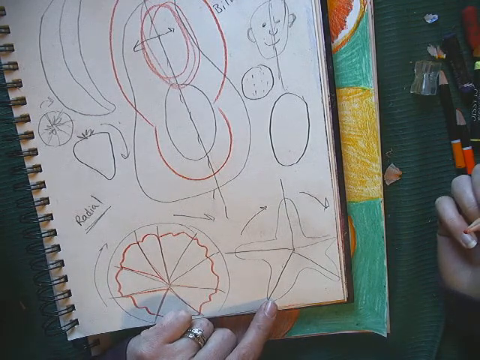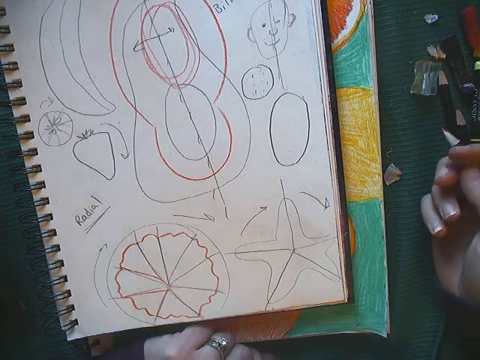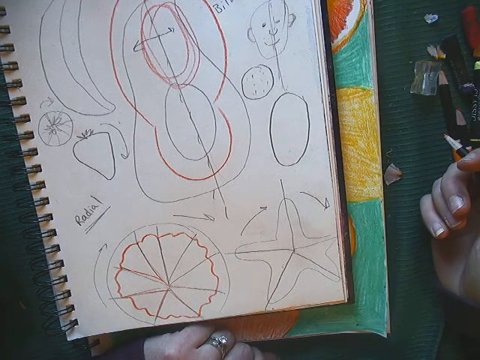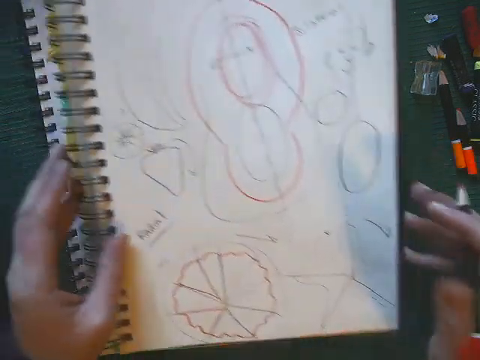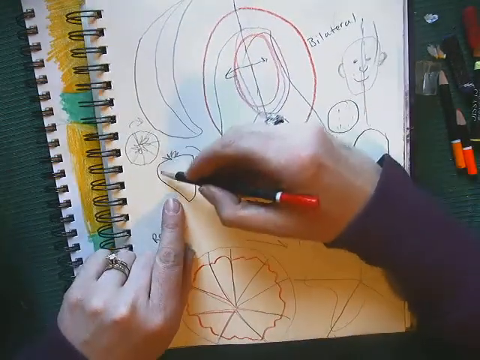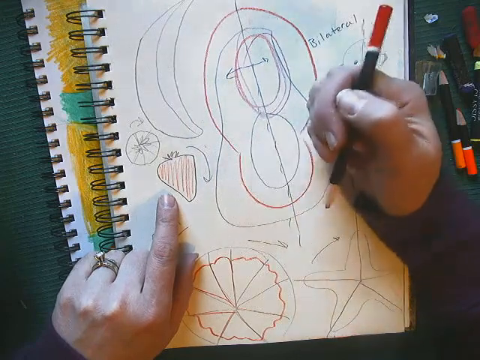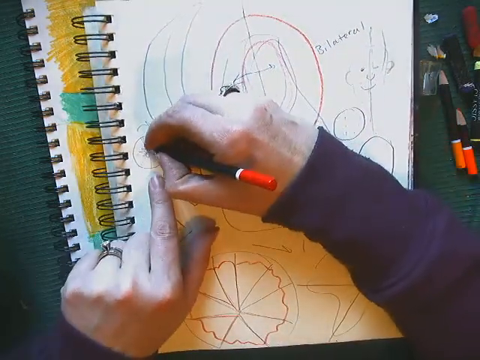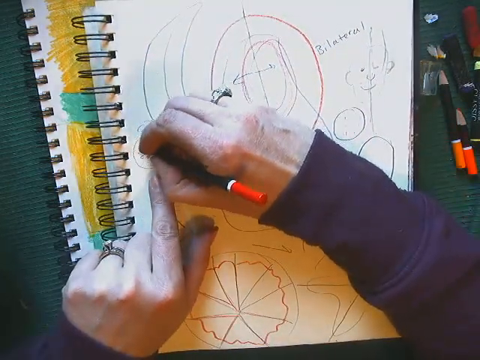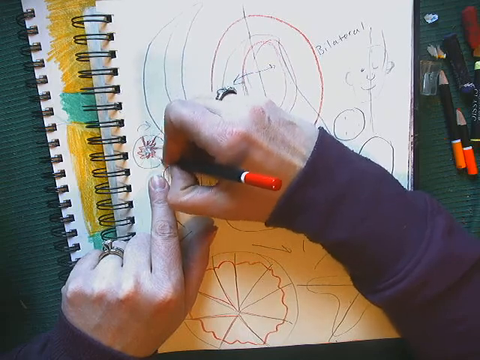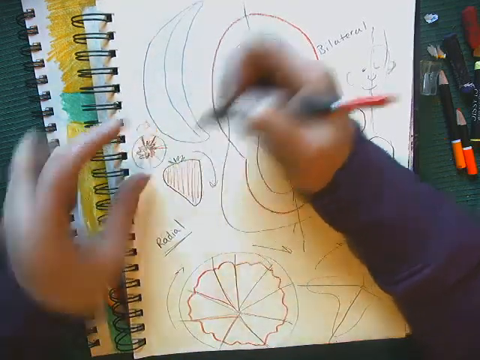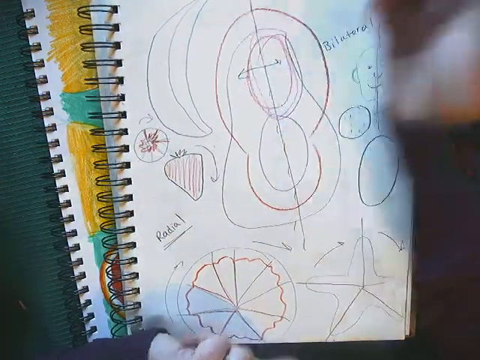Let's see, what else? An apple, not exactly, just because of the way the seeds are arranged and things like that. Now a strawberry, if you draw a normal strawberry like this, the side view, it does not have radial symmetry. But if you were to look at it from the top down, then it might appear to have radial symmetry, like you could rotate it and it would look the same on both sides.